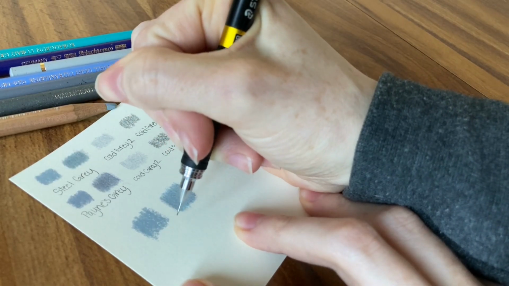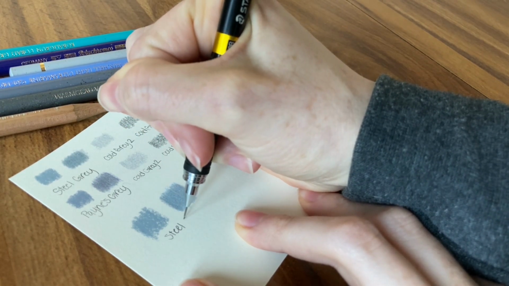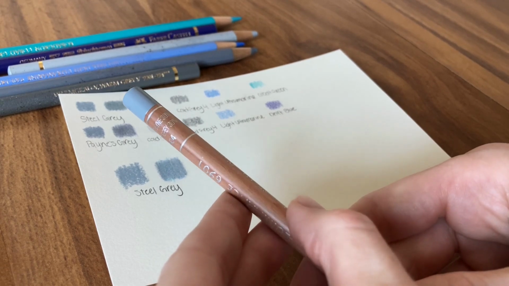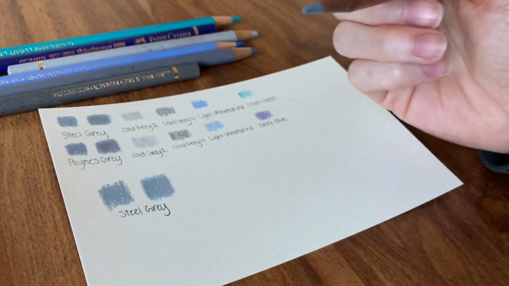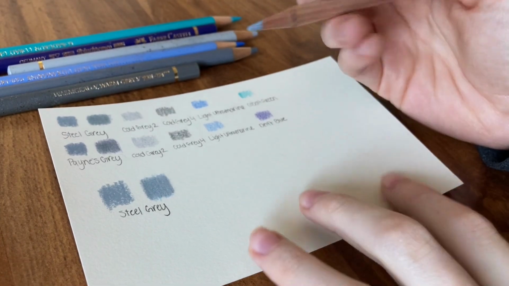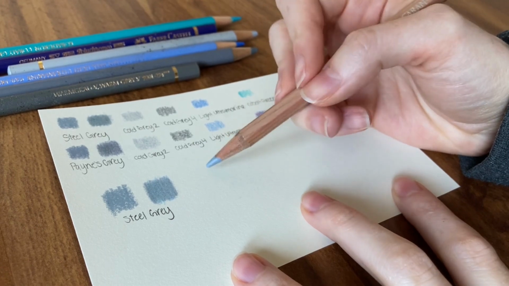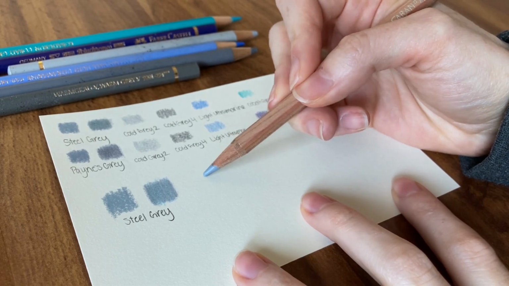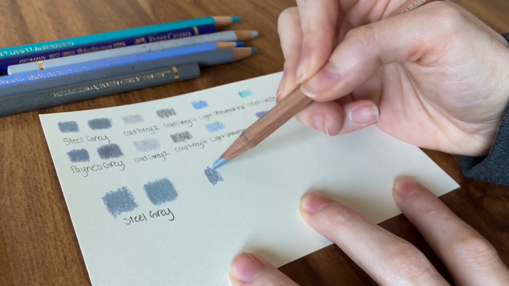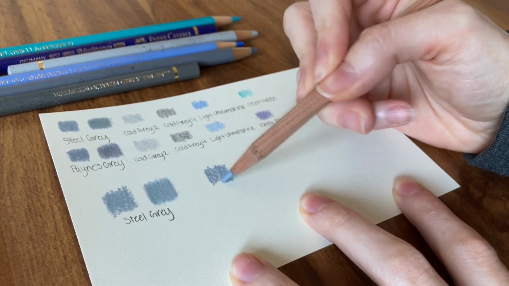I'm just going to write down that name, steel gray, there, just so that we know what that is and don't get confused after. So next we're going to be making the Paynes Gray. And the difference between the steel gray and the Paynes Gray that you can see between the two of them I've done up above is that the Paynes Gray looks a little bit more purpley, whereas the steel gray looks a little more greenish blue, or teal, you could say. It's very, very faint color differences, but you can see those between the two of them.